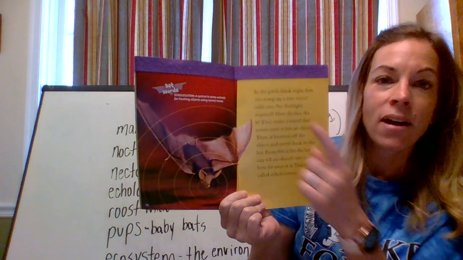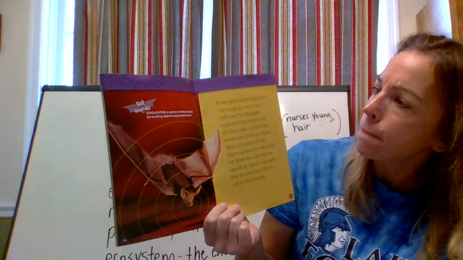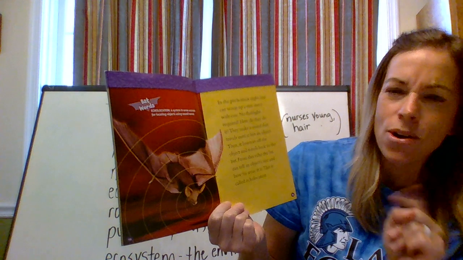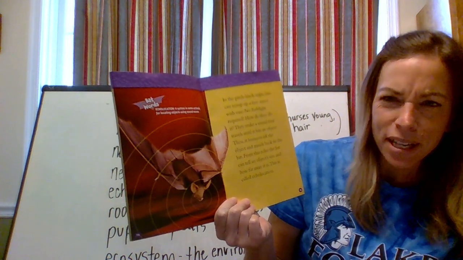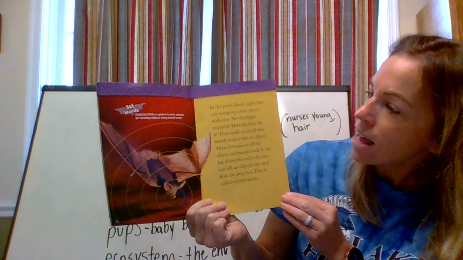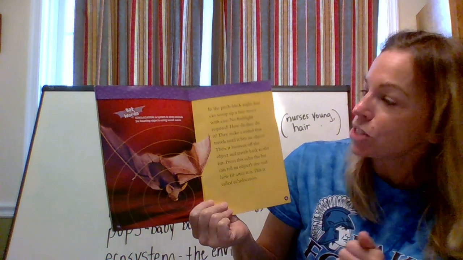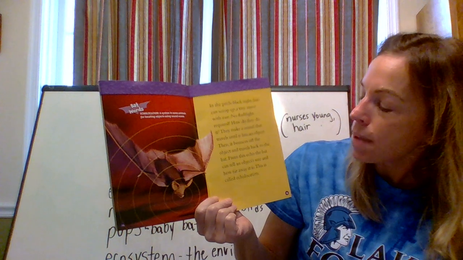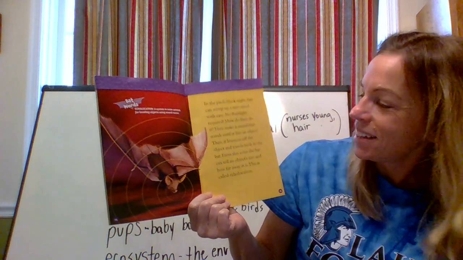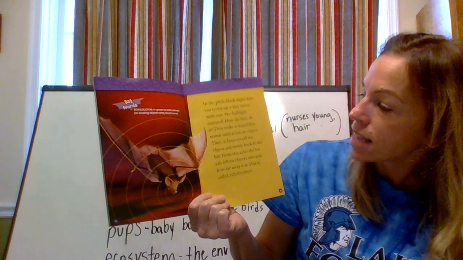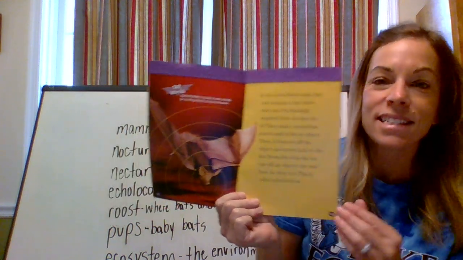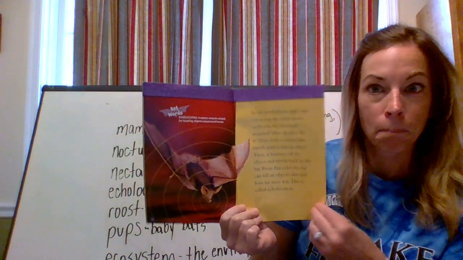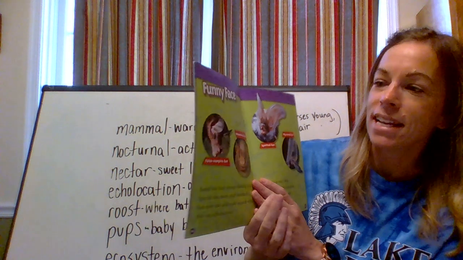Oh, and here we're going to learn about echolocation, which is one of the words we had on the board. In the pitch black night, bats can scoop up a tiny insect with ease. No flashlight required. How do they do it? They make a sound that travels until it hits an object. Then it bounces off the object and travels back to the bat. From this echo, the bat can tell an object's size and how far away it is. This is called echolocation.